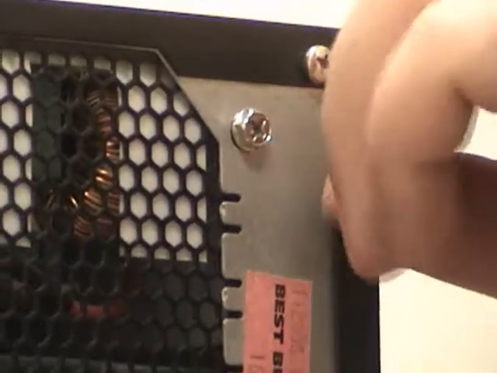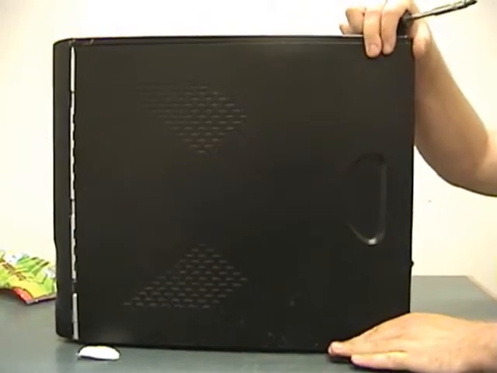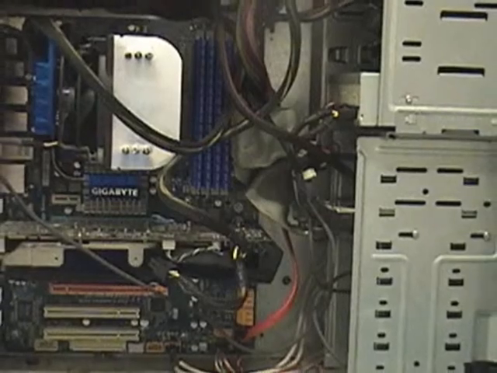When you feel confident that you know what these parts look like, go ahead and open up your case and have a look inside, because you are going to learn how to build a computer.